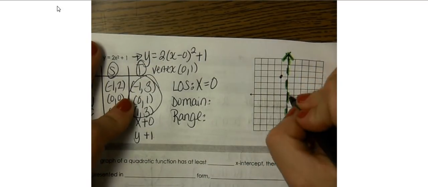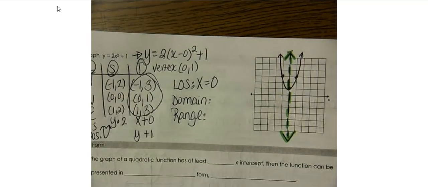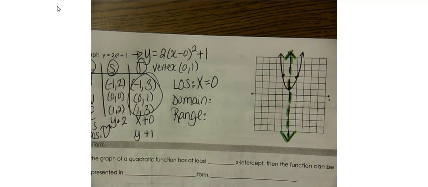So I'm going to go to where (-1, 3) is, (0, 1), and (1, 3). And I'm going to draw a curved U going through these points. And there's your graph. Please do not have your graph look like an absolute value. This is not a V, it needs to look like a U.